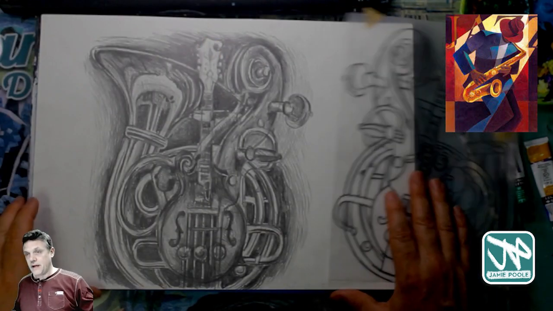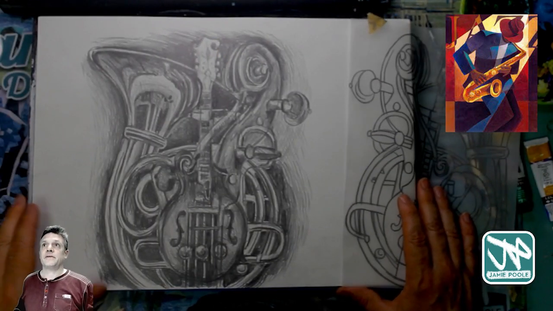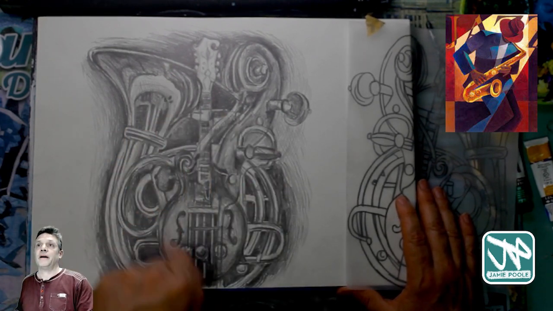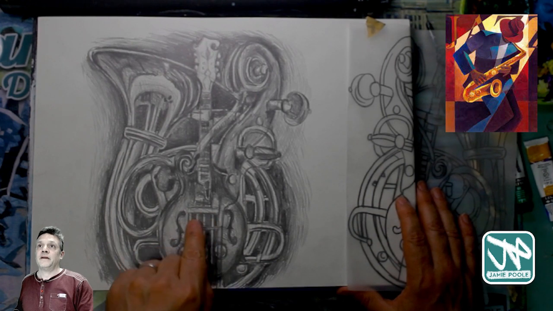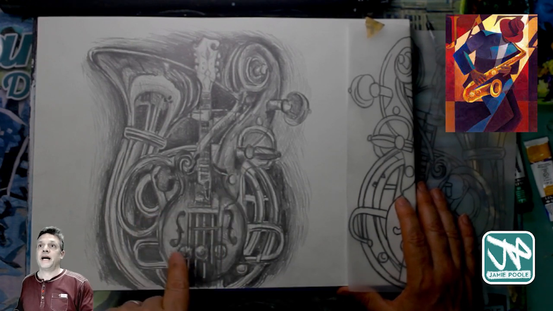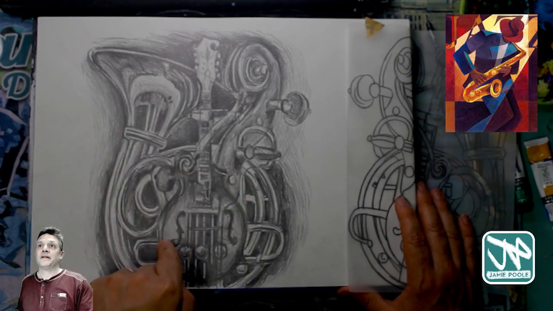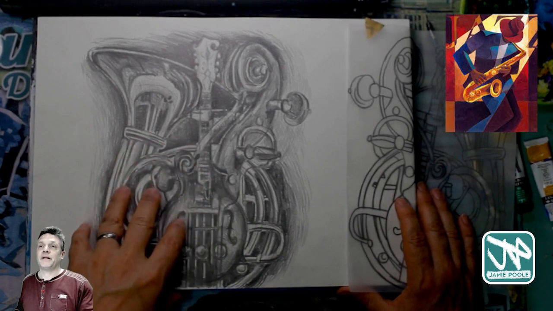And this is the one that I did in the lesson last time. So you've got a guitar, cello, and this French horn flowing around there. And you've got little bits of the frets from the cello just here, and these buttons from the French horn overlapping and interacting with each other.